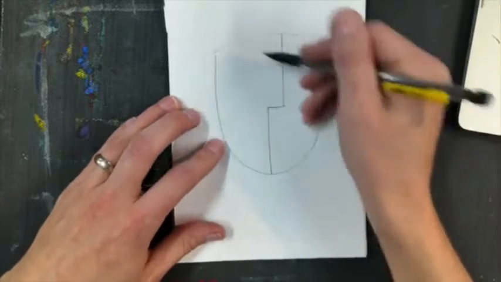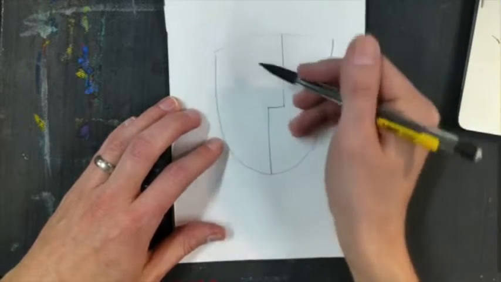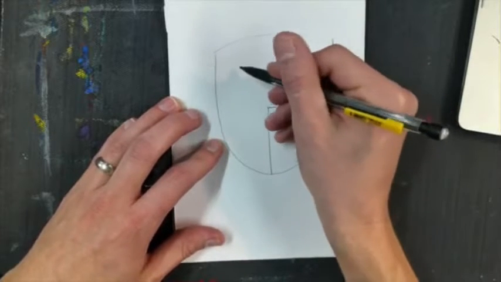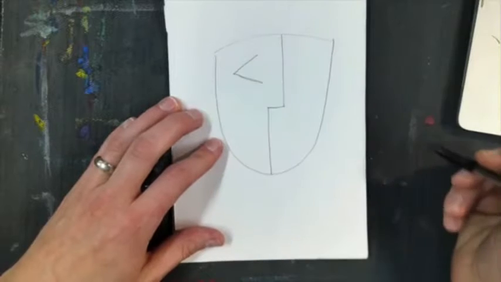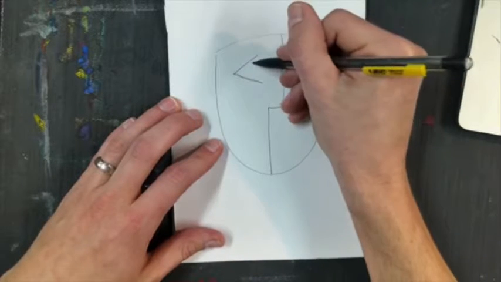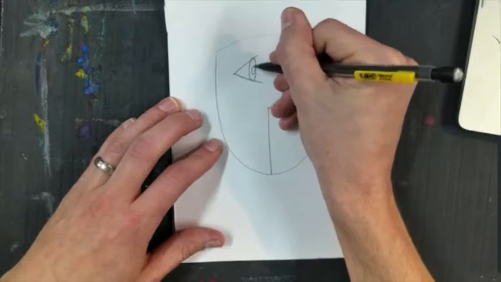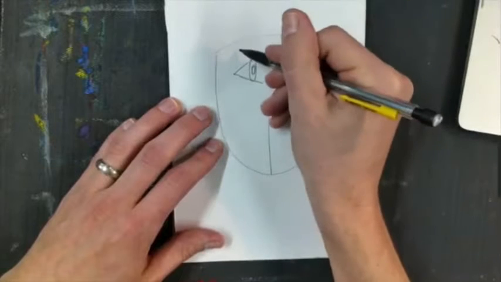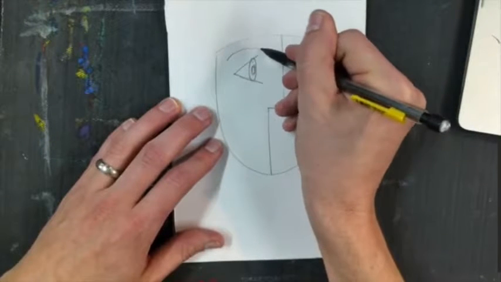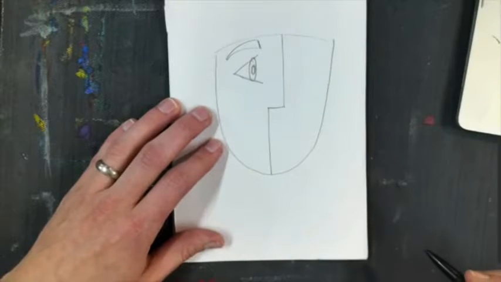So first we're going to focus on this left side. This side of the face is going to look like it's sideways. So a sideways eye looks like this. Think of it like a sideways V with an oval on it, and then an oval inside that. And you can add eyelashes if you want. And then I'm going to add an eyebrow. Eyebrows usually look something like that.